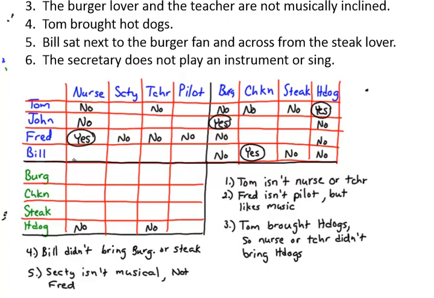Okay, so now we can start filling some stuff in. So Fred brought steak. Okay, so Fred is the nurse, and Fred brought steak, so the nurse brought steak. So we're doing some cross-referencing here. Okay.